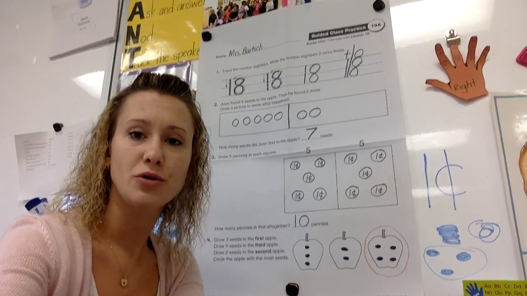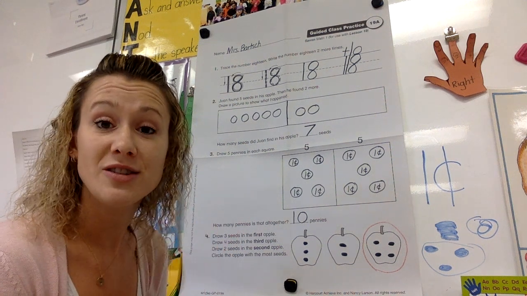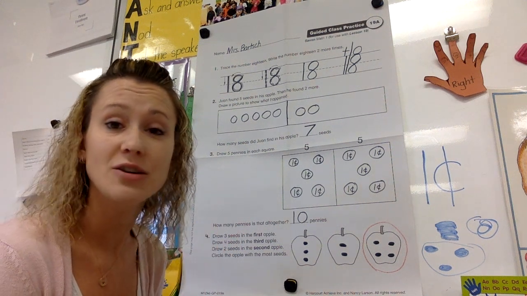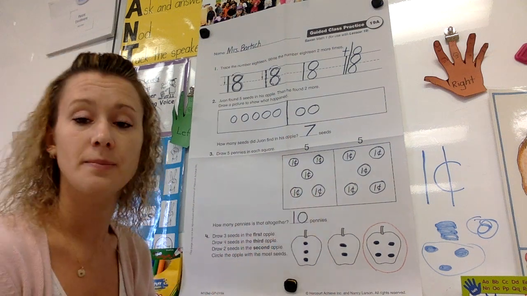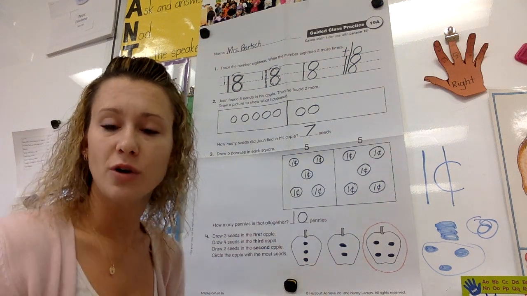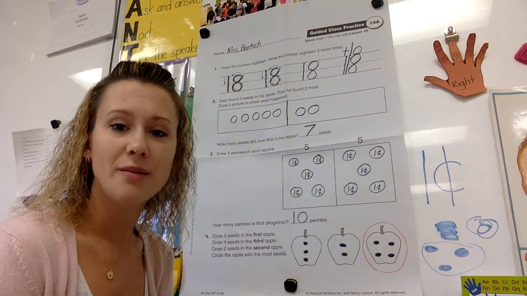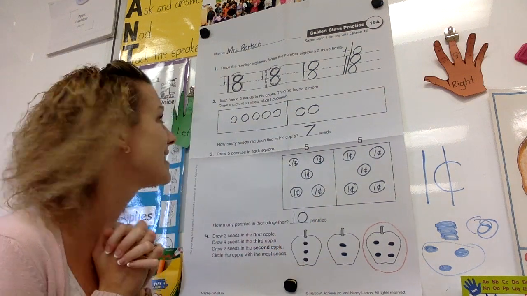My loves, what I would like you to do is ask your grown-up, your daddy, mommy, granny, or I know some of you just started daycare. So if you're at daycare and you're doing this, have daycare take a picture and upload page 19A to the blue math folder for me, okay? You are all done with your math. I can't wait to see your pennies and your seeds.